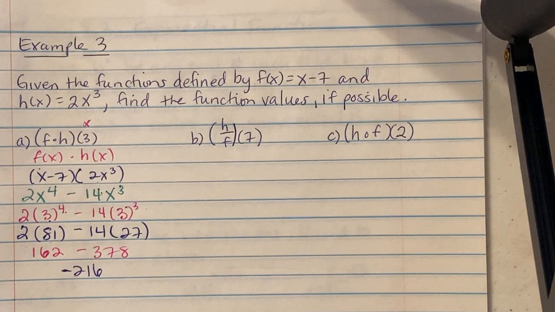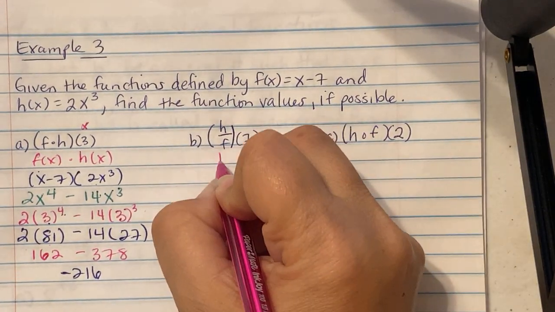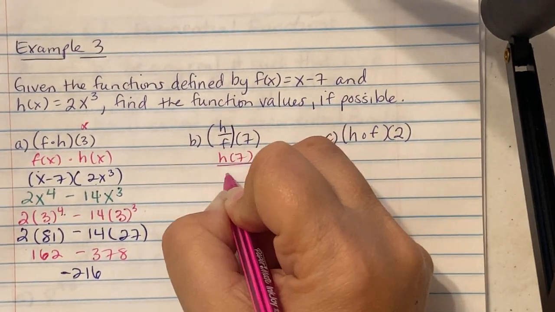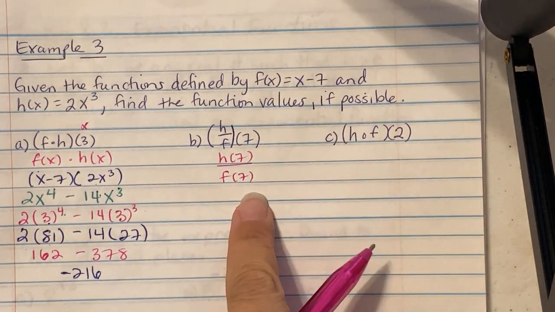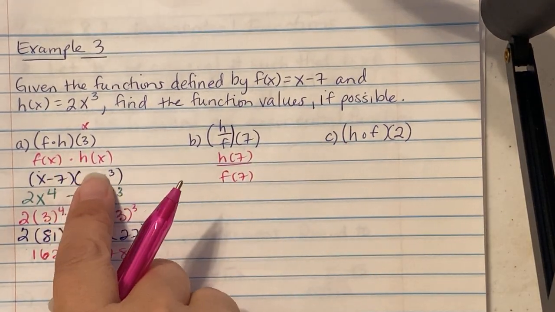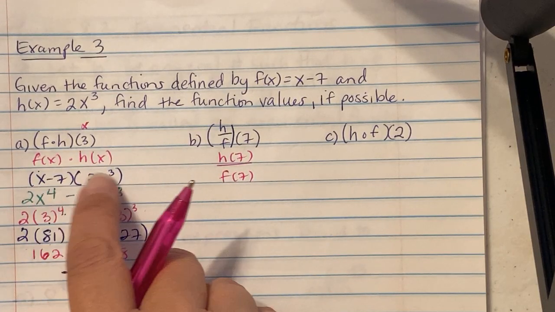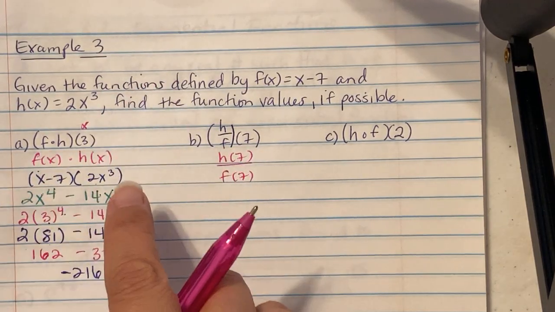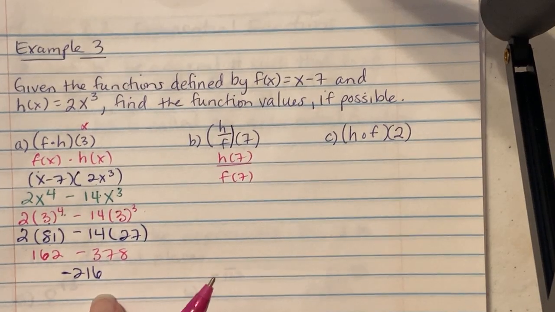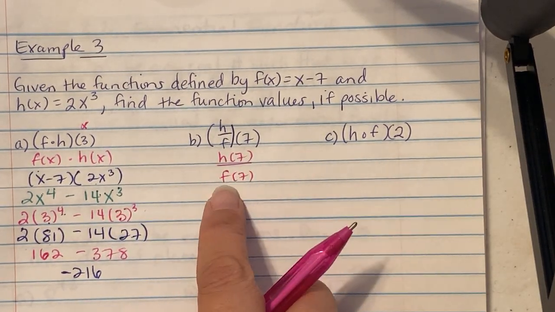Okay, on B it says h divided by f with a 7. So think of it as h of 7 over f of 7. Could I have done this with example A? Yes, we could have just made it f of 3, h of 3, plugged in 3 for both of them individually, done the math and ended up with the same answer. So it says h of 7 over f of 7.